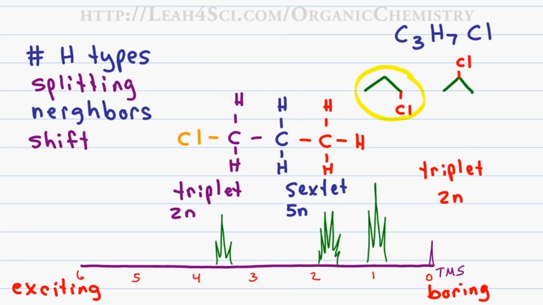Just a quick note about the 2-chloropropane, it is a symmetrical molecule, and that means that you only have two types of hydrogens, and so you would only get two peaks on the graph. This is what I meant by the isomers alone can help you figure it out, but I wanted to show you the breakdown so that you can get not only simple but also difficult problems correct.